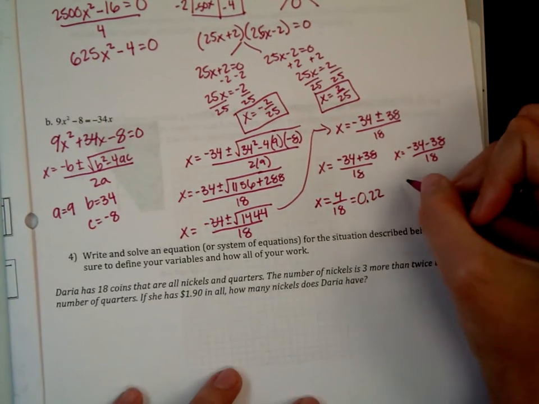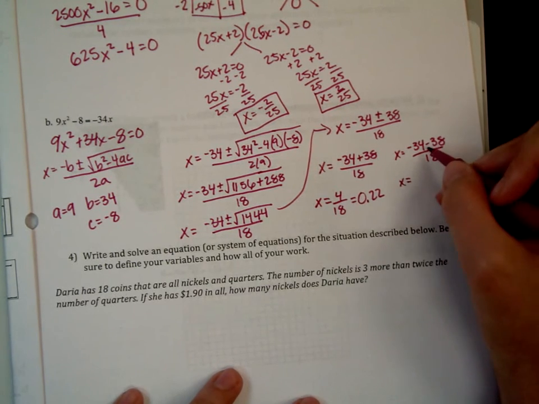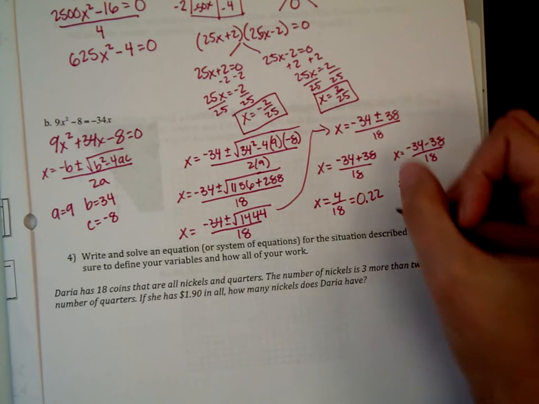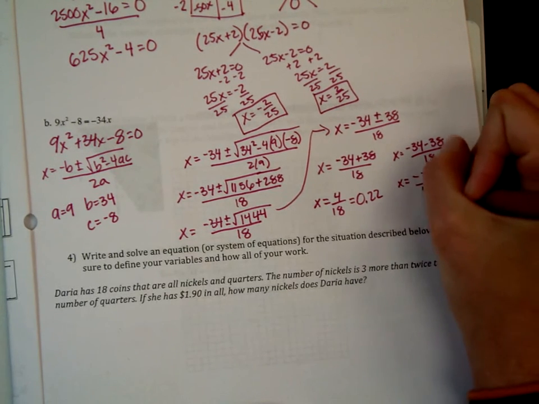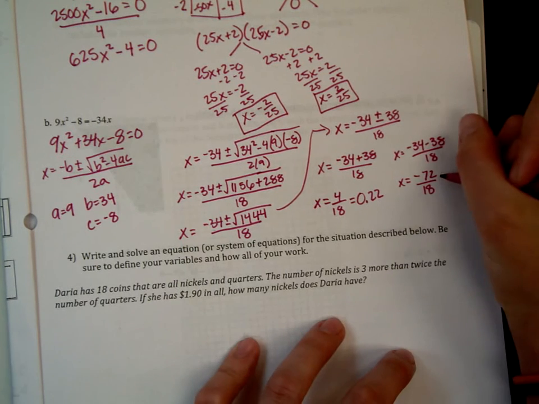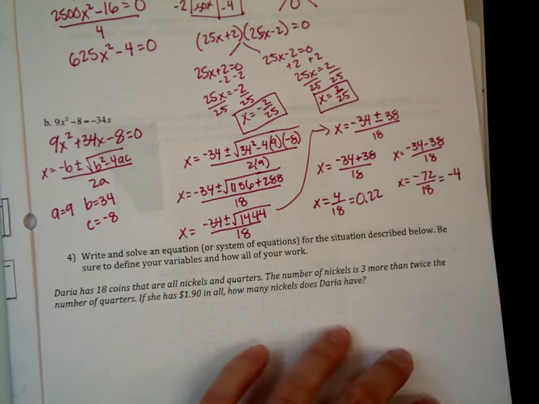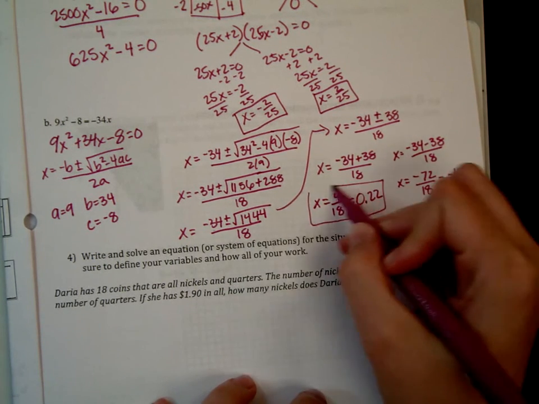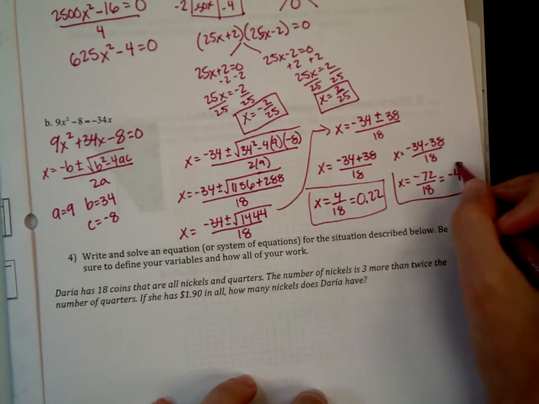This one would be negative 34 minus 38, negative 72 divided by 18. 72 divided by 18 is 4, so it equals negative 4. So our two answers are 0.22 and negative 4.